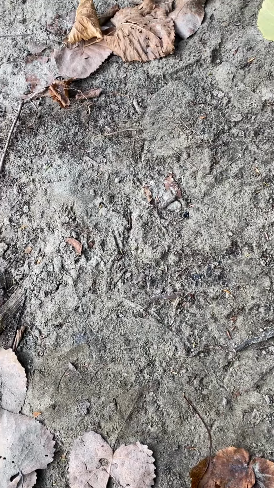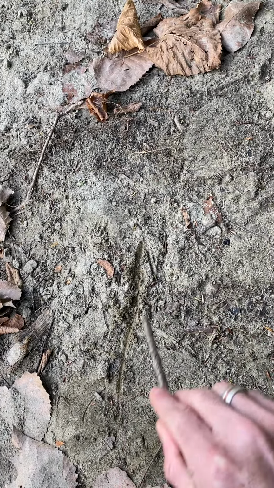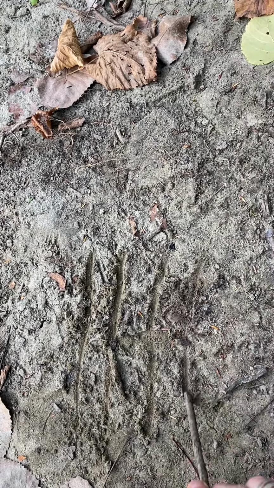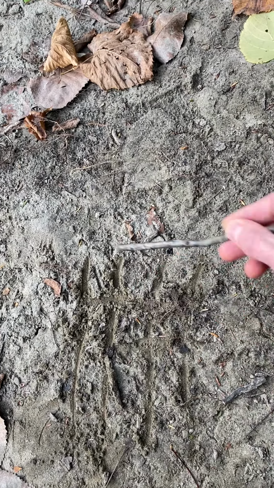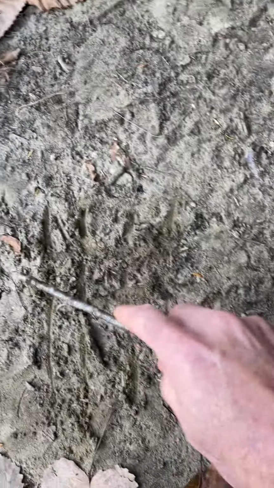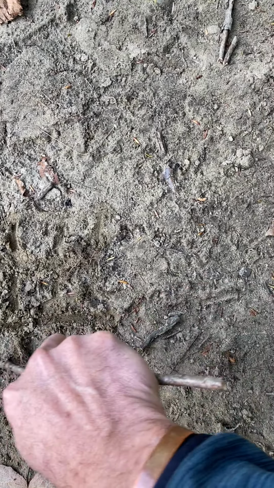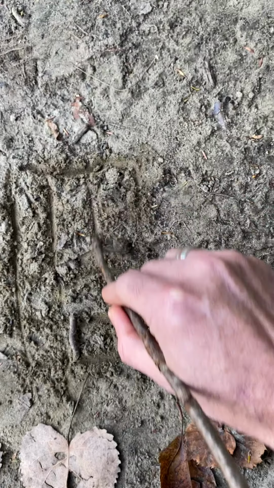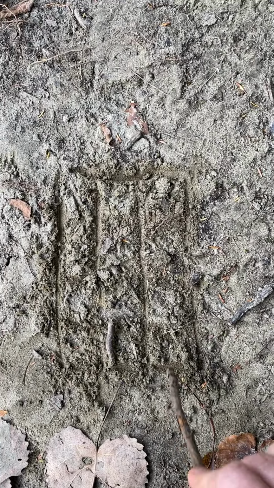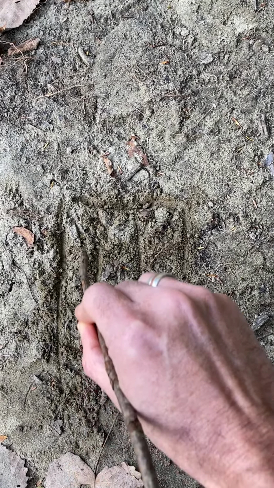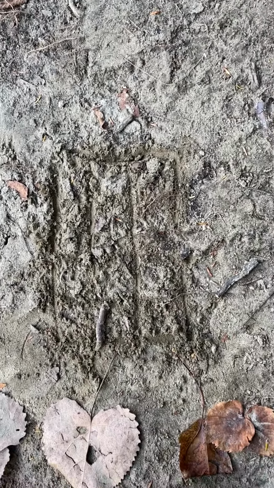The first are systematic surveys, and essentially what these are is we might take an area and divide it into a series of equally spaced squares, and what we would then do is spend our time walking up and down these survey lines, looking on the ground to see if we can find any kinds of archaeological materials.